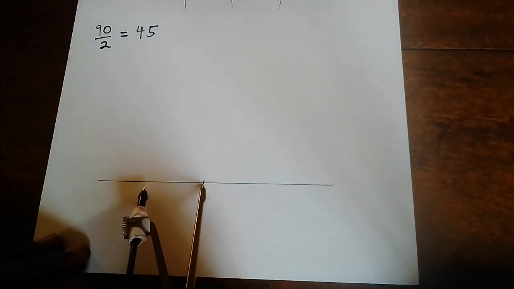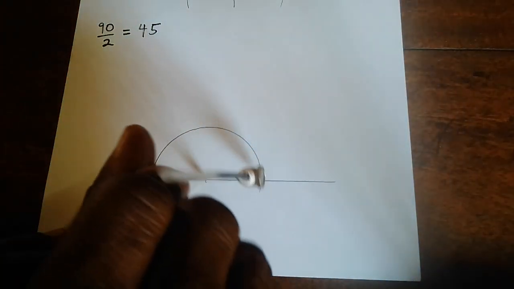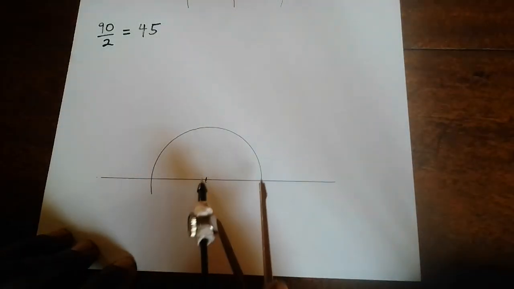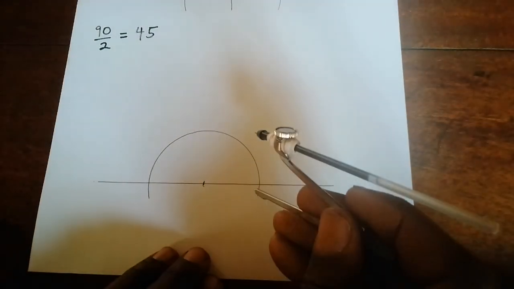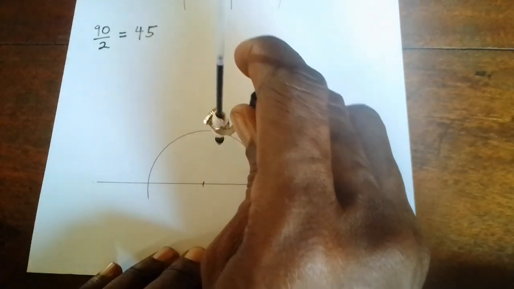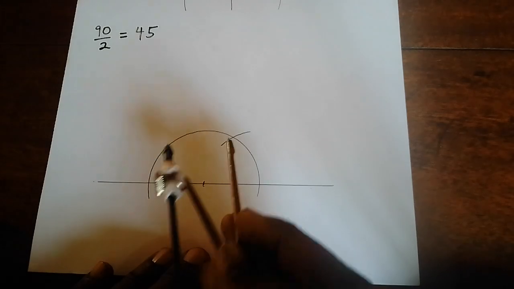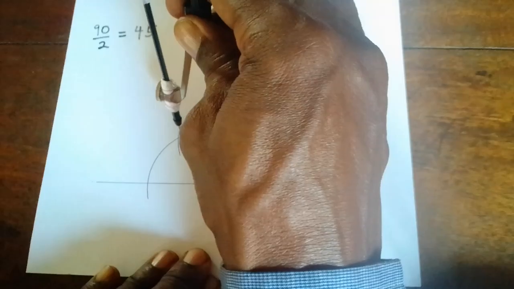Then you use your compass. You place the pin of your compass at this point and you draw a semicircle. Now, this point of intersection, this process is still drawing the angle of 90 degrees. So the pin of your compass, you place it at this point and you strike an arc. Then again, at this point of intersection, you place the pin of your compass and strike another arc.